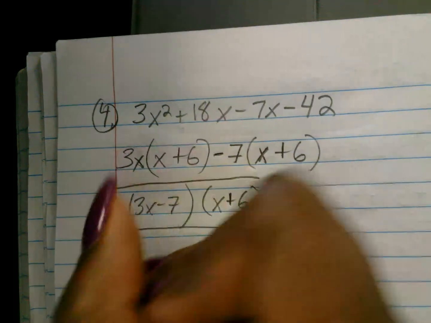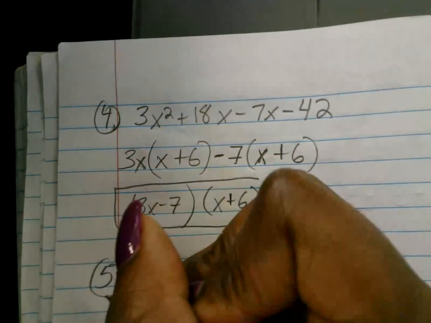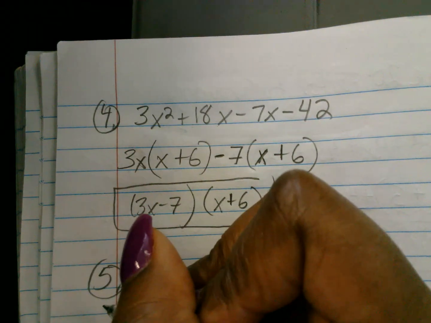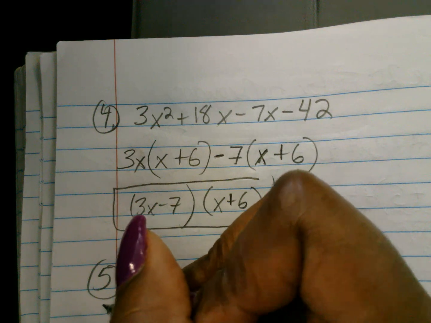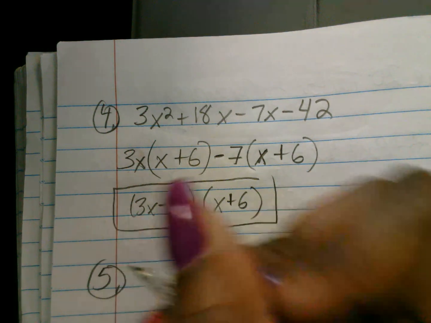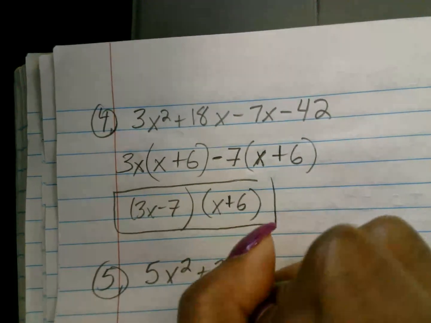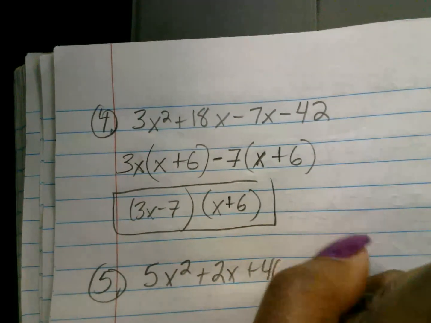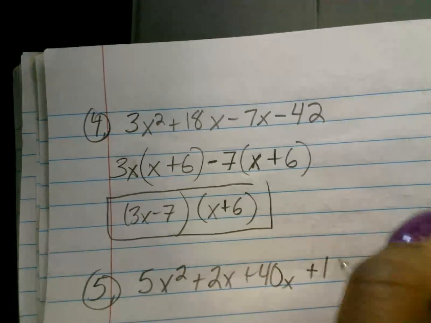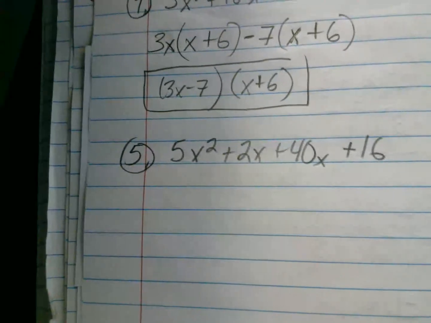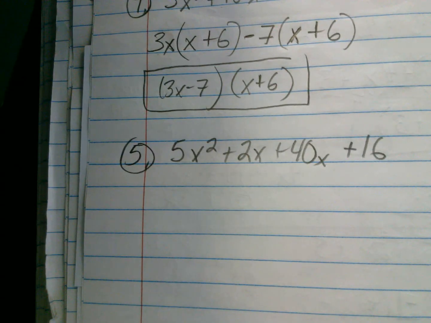Let's try number 5. Draw a factor tree if you cannot find the greatest common factor between the two numbers. Then you need to draw a factor tree. All right, so let's do this one: 5x squared plus 2x plus 40x plus 16. Try this one, okay? Pause for the cause.